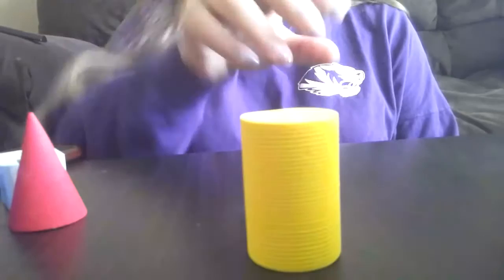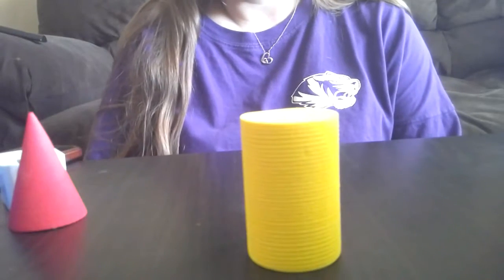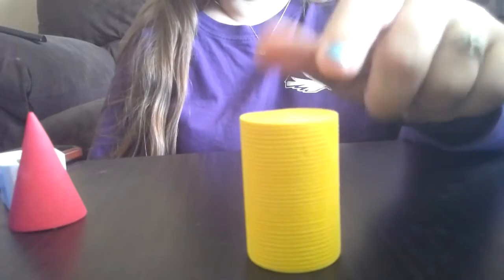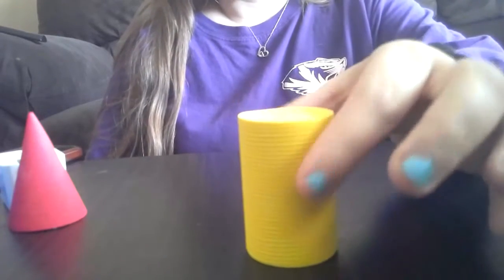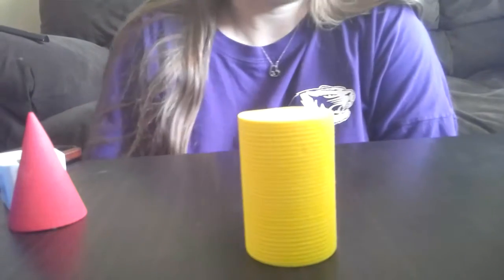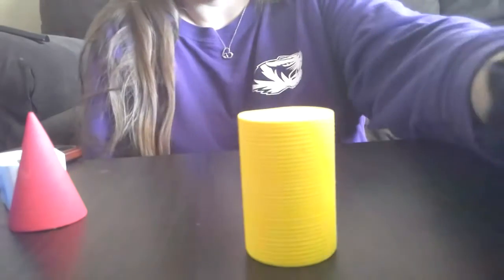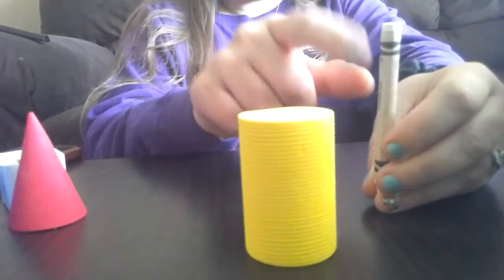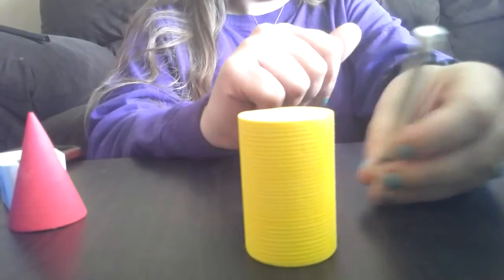So we'll look at our next 3D shape, and that is a cylinder. What do you guys notice about the cylinder? It looks like a can. It looks like a can of soda or maybe a can of green beans. It also looks like the body of a crayon. Look, the crayon is a cylinder.